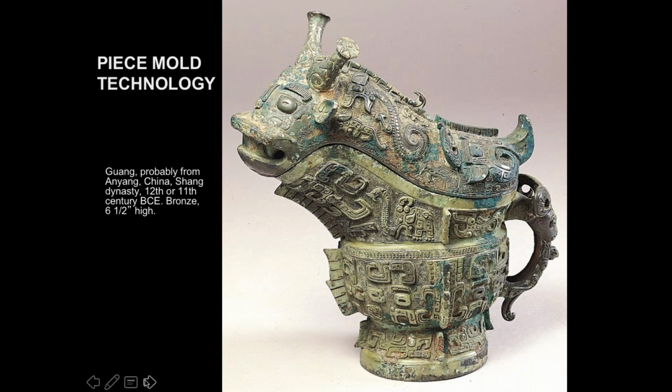It's fairly complicated to explain piece mold just by looking at this object, so definitely check that out in your textbook. It shows you the various steps that an artist needs to take in order to create these vessels. But this is gorgeous. This particular vessel actually is not in your textbook, but it has some shapes that if you're reading along in your textbook, you'll start to pick up.